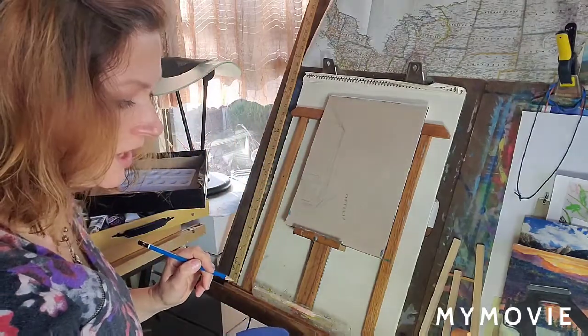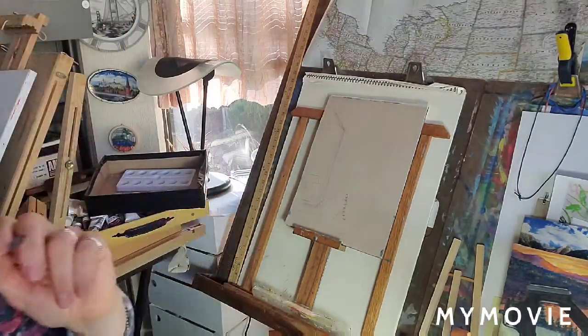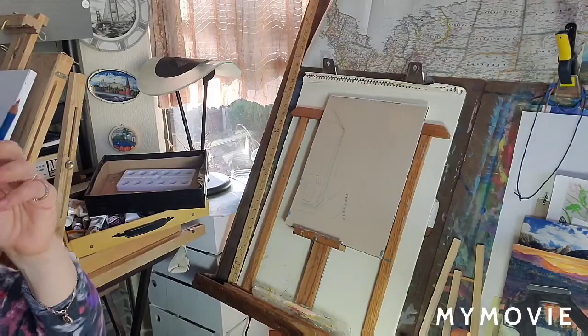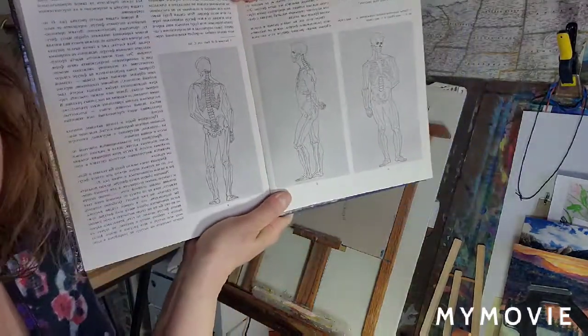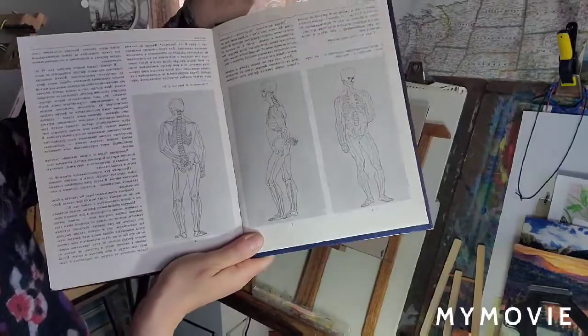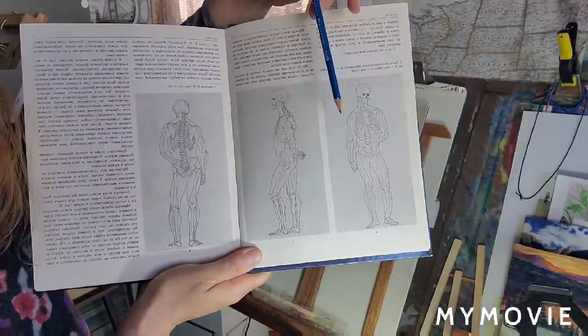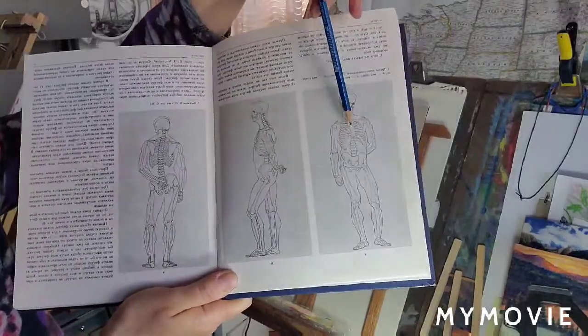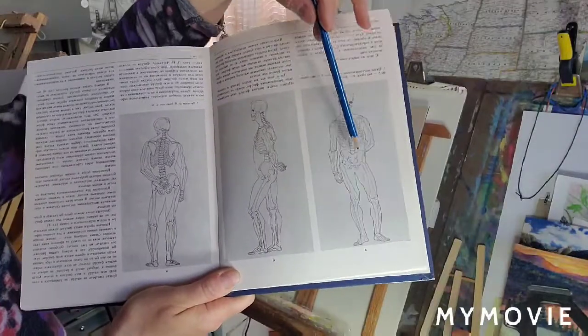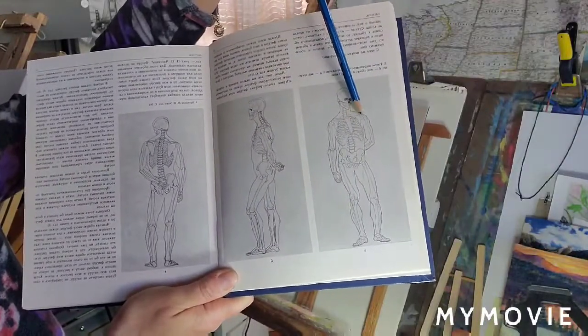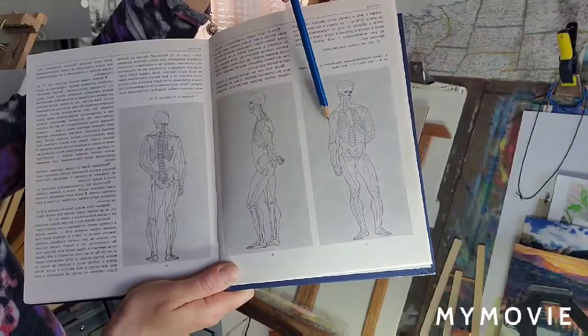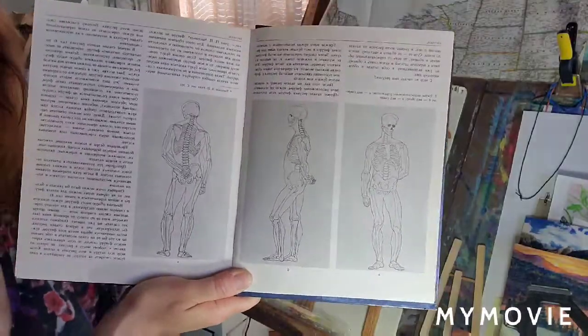of this person. I will show you the picture of the person right here with the skeleton, because if you know anatomy, inside our body we have our skeleton with the muscles over it, and that's how we move.